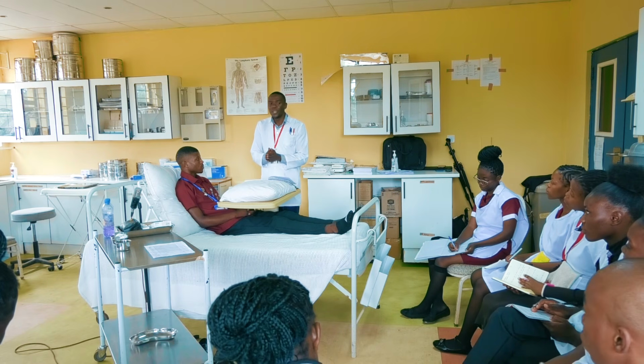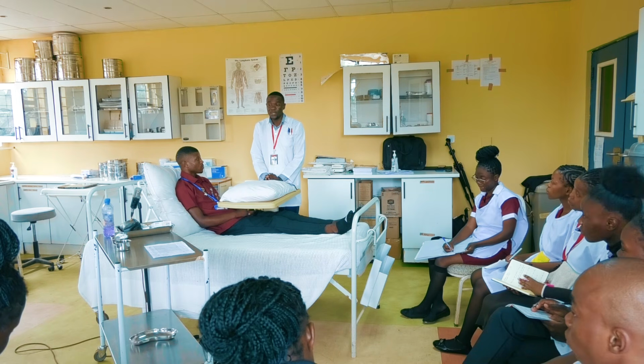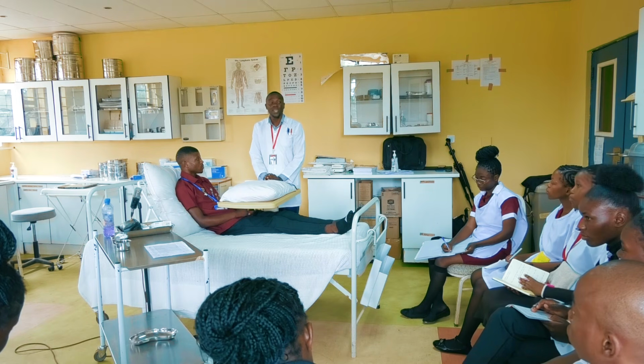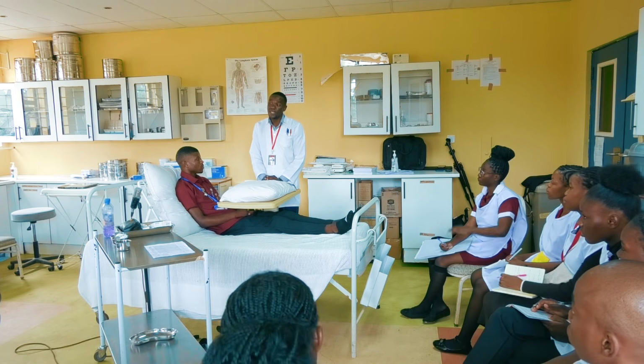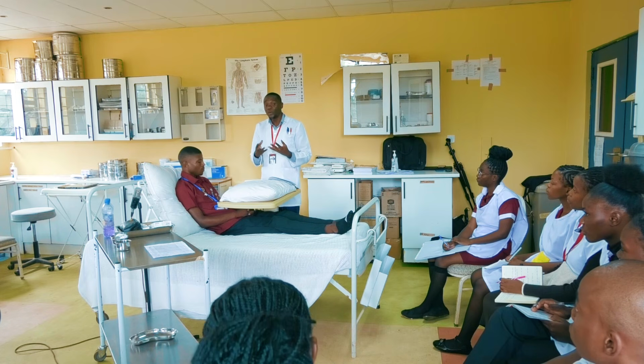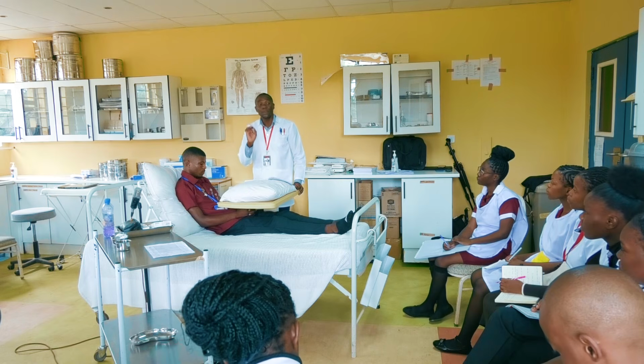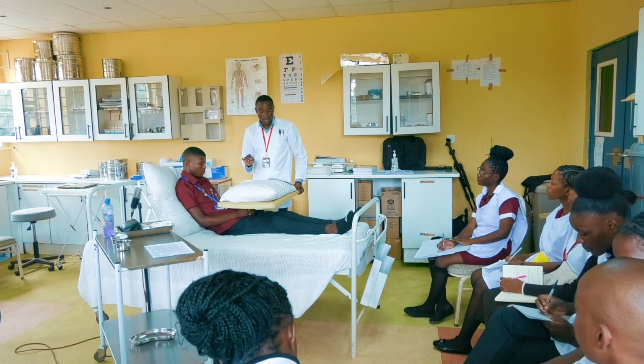During blood transfusion, we are supposed to continue after 15 minutes. We are supposed to continue taking the vital signs. Why? Because the patient may react to that blood. And once the patient reacts, you will find the patient starts having maybe a rash, or the temperature increases. Just know that the blood is not compatible for that particular patient.